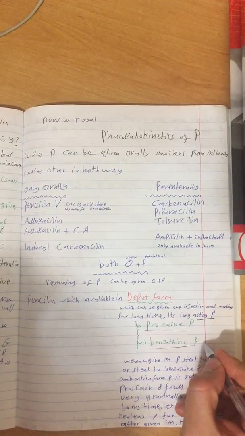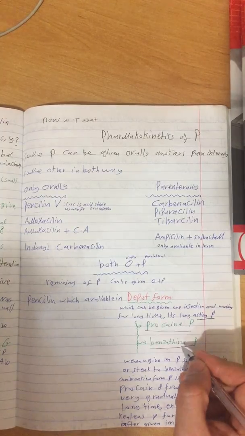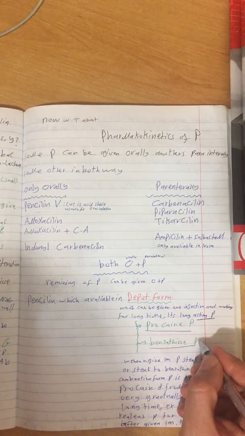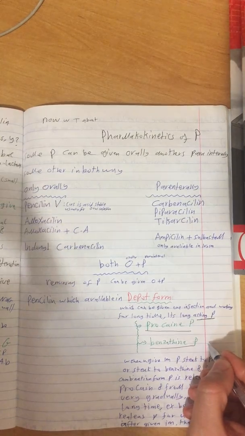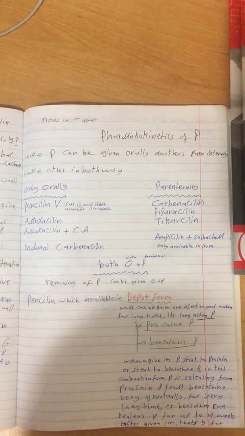So we will give 1 IM in one day. For example, today we will give 1 IM. This benzathine penicillin will hold the penicillin and each time release a small amount of penicillin.